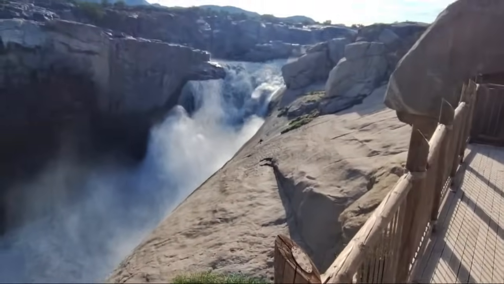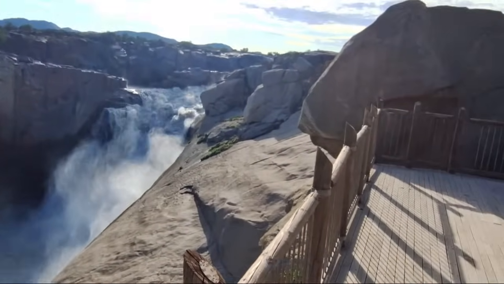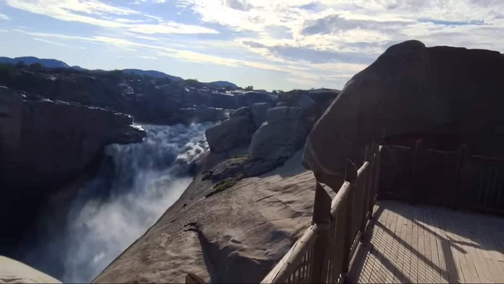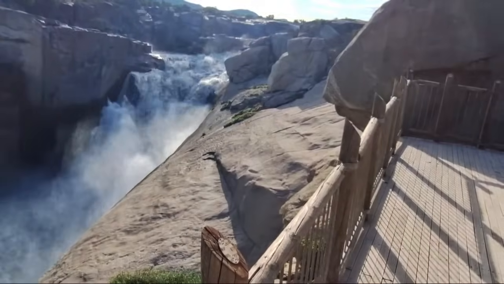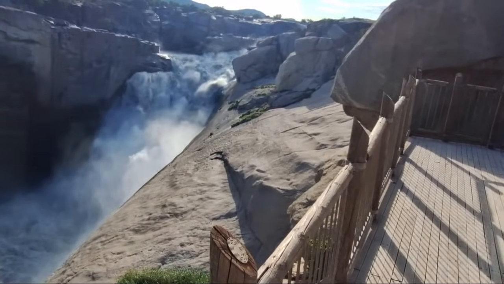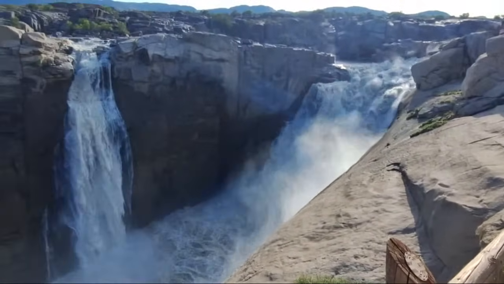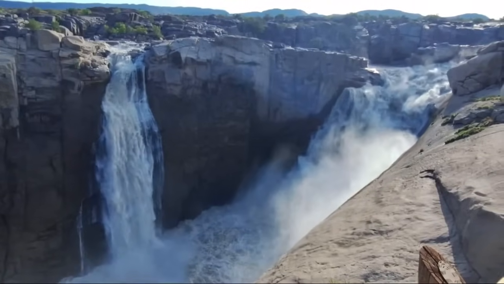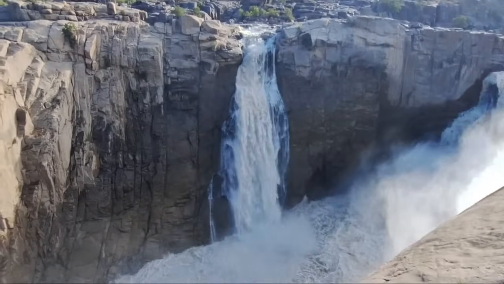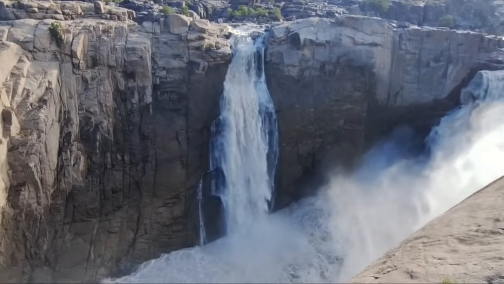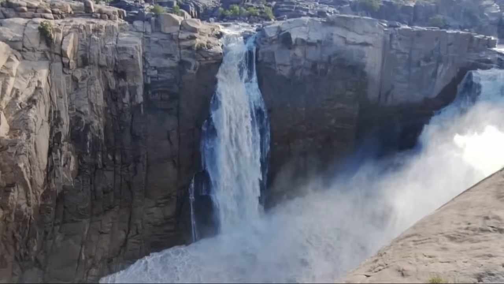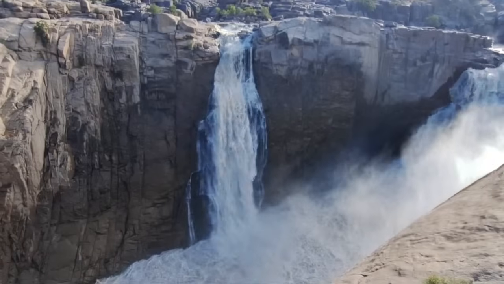Moving the camera. Doing this live is difficult. I don't think you can see anything into the sun there. The temperature, okay. Let's just go up.